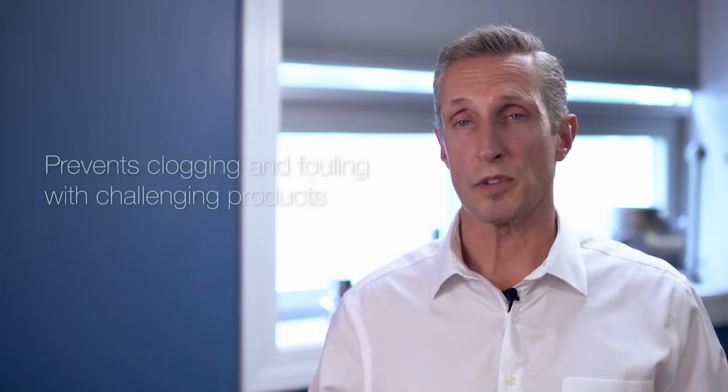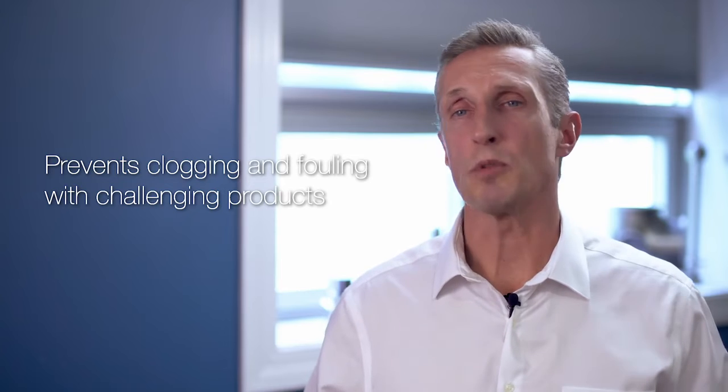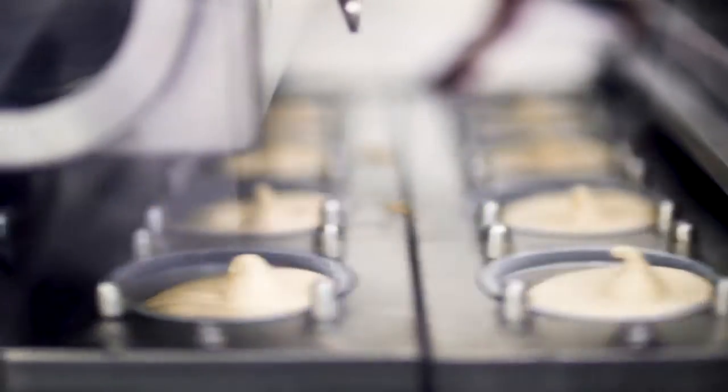A scrape surface heat exchanger is an industrial heat exchanger. It's an extremely versatile heat exchanger used for very viscous, thick, sticky products, large particulate products, and very challenging applications from a fouling perspective.